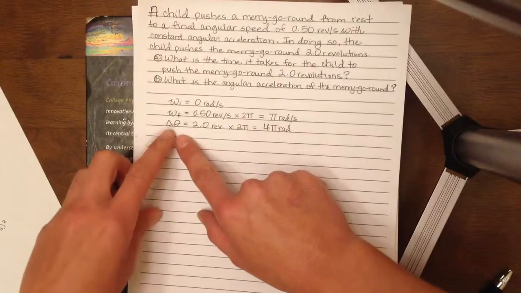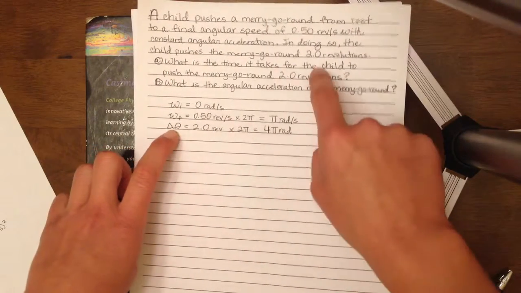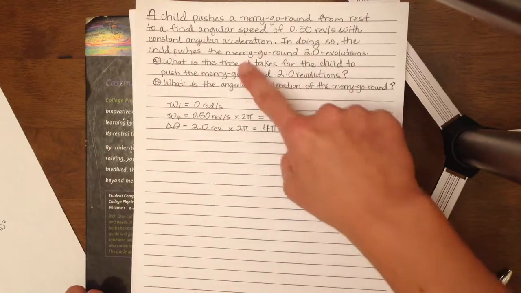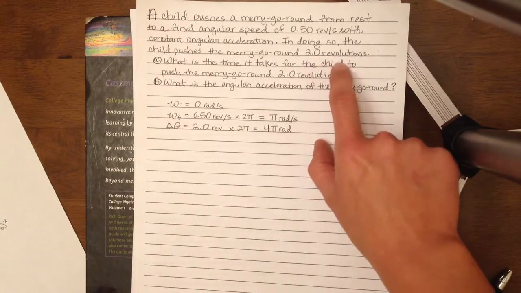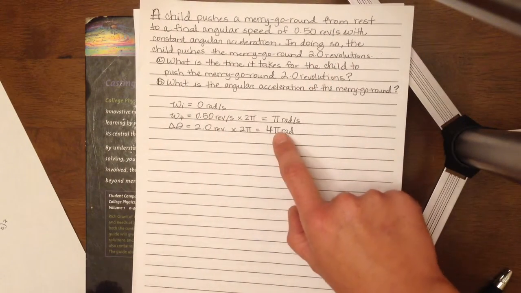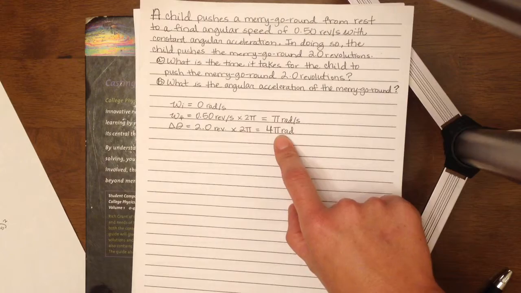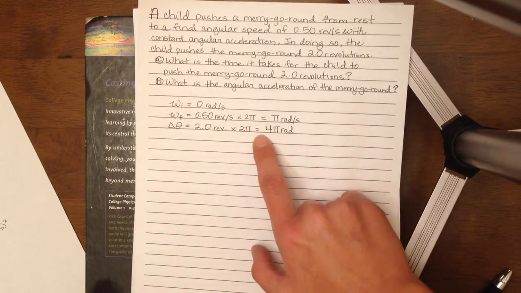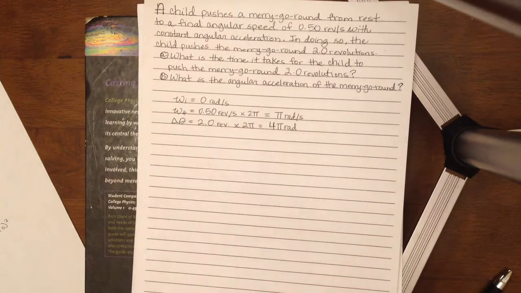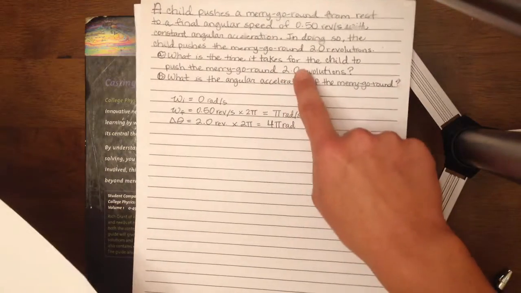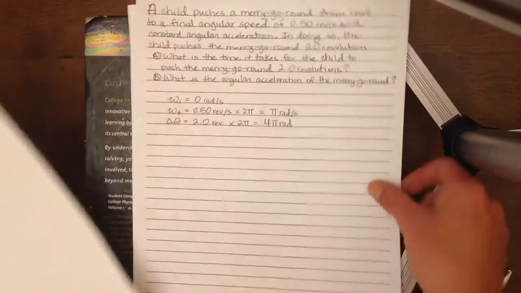And then also we're given the displacement, how far it went. It said the child pushes it 2 revolutions. And again, revolutions we need to get in a form that we want to use, radians, so we'll multiply it by 2 pi, and we get 4 pi radians as the displacement. A, let's look for the change in time.